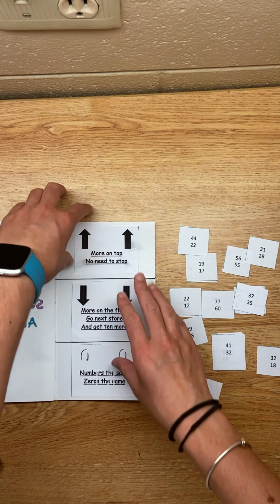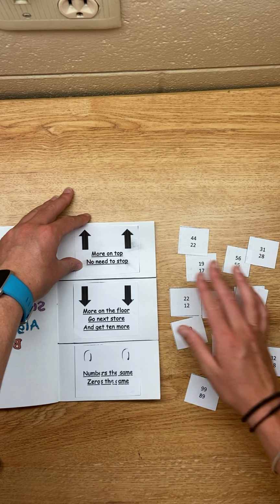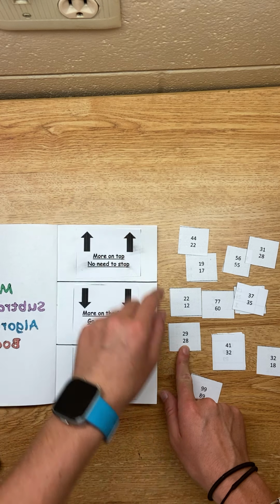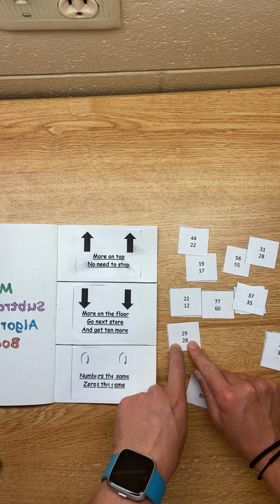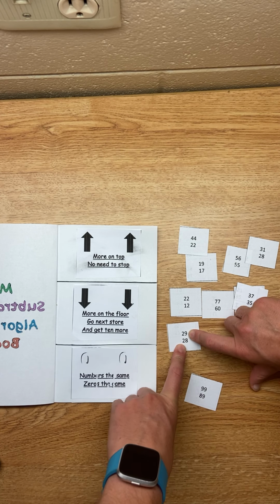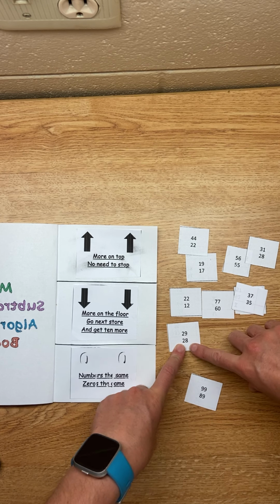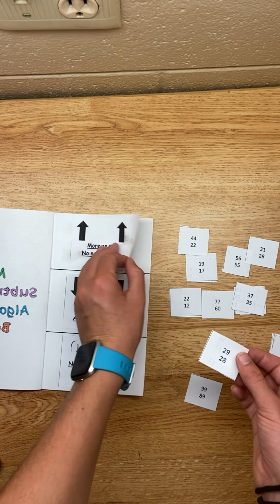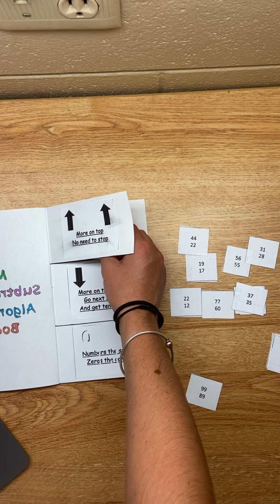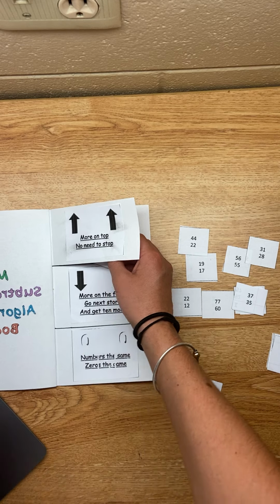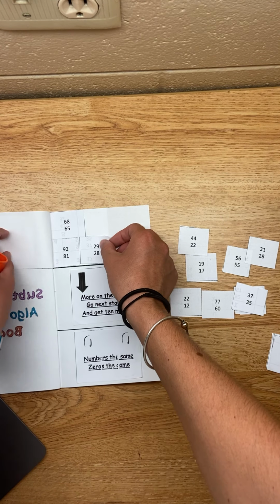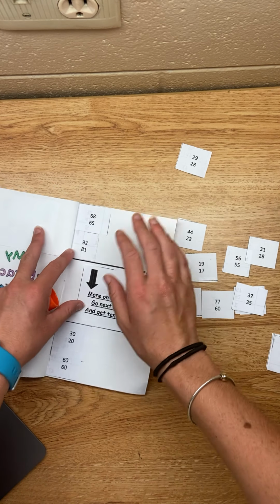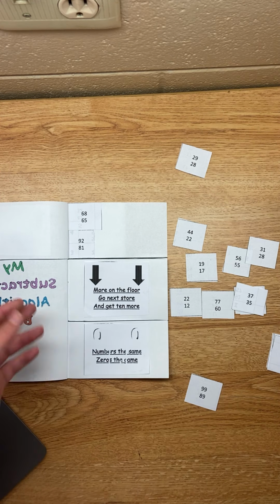So if we were going to do more on top, no need to stop, we would say that this question, if we were looking at it, fit into that category, because the numbers on the right, there is more on the top than there is on the bottom. So the student would take this question and paste it into their notebook using glue, and they would paste it with the other ones. They can use the front and the back so that they have room for all of them.